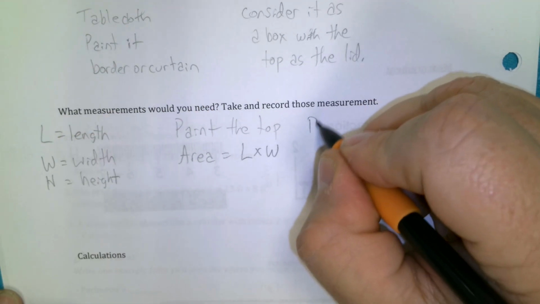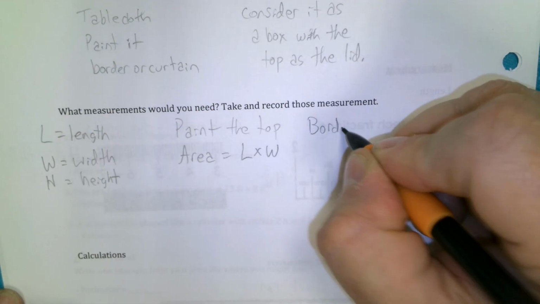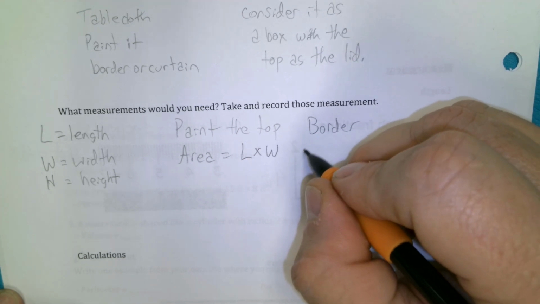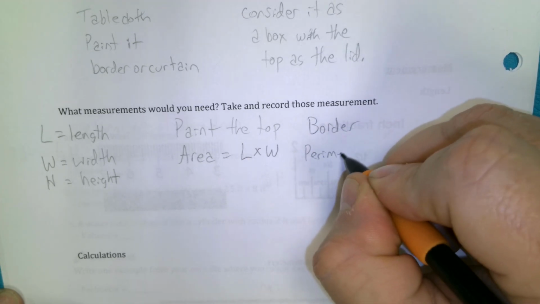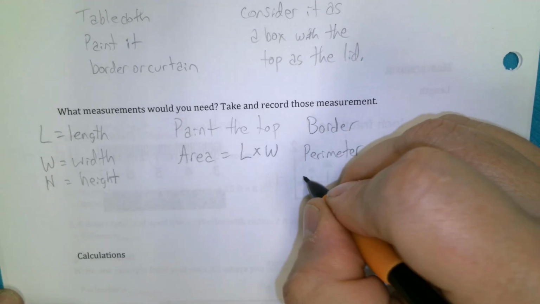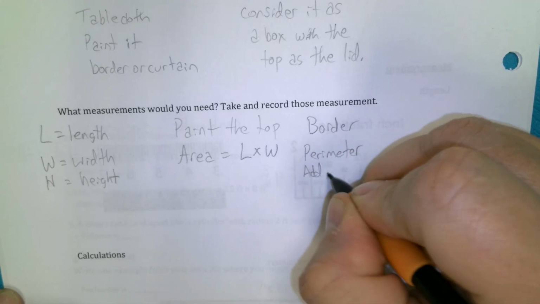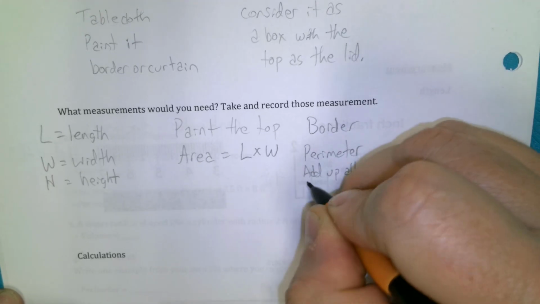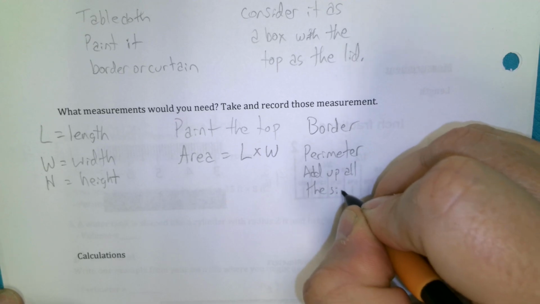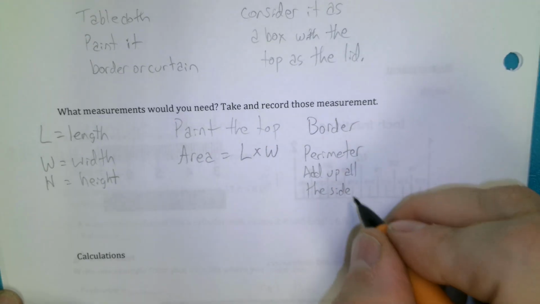If you were to put a border around it or a curtain, you would need the perimeter, which is you add up all the sides. I don't know that we need a formula for that.